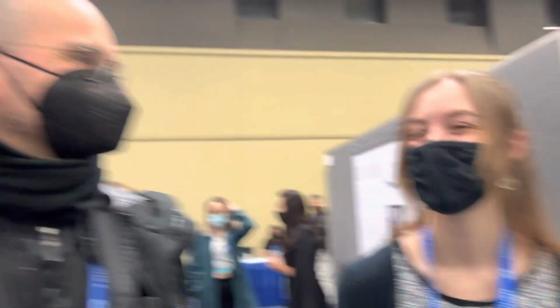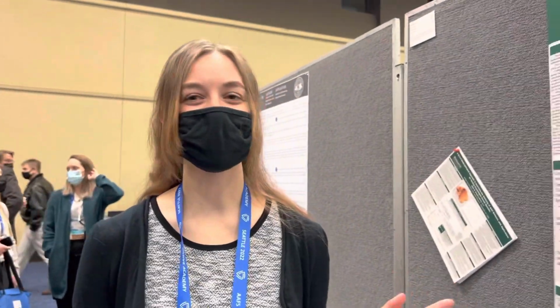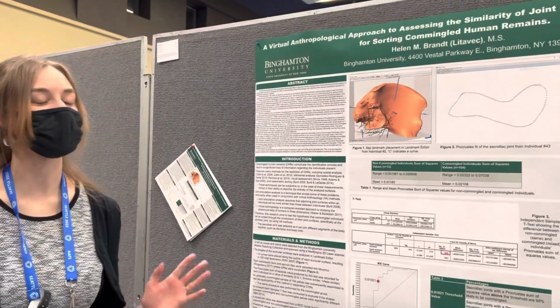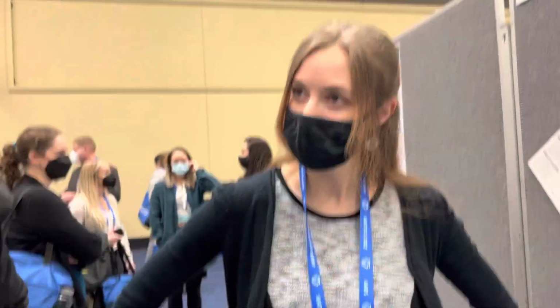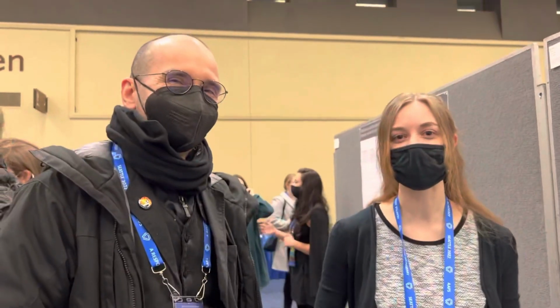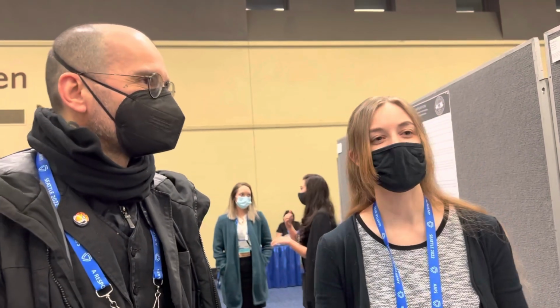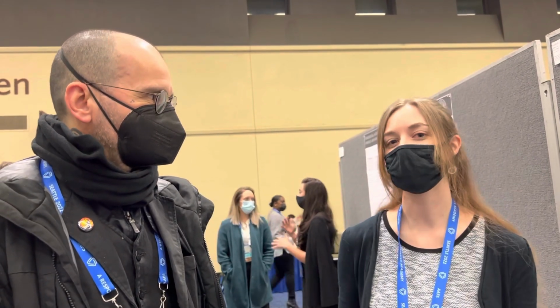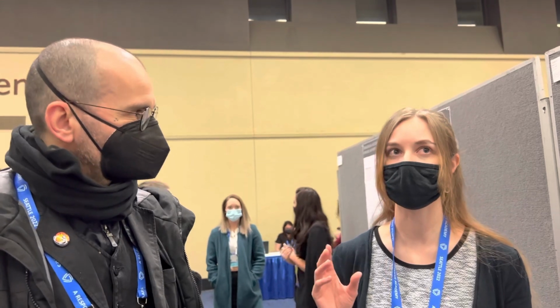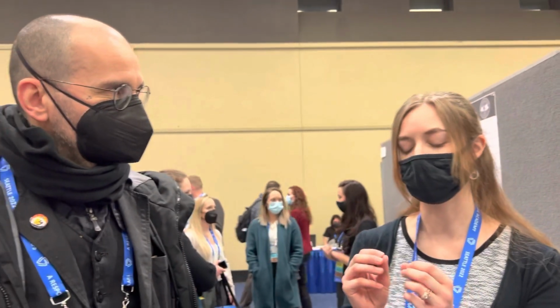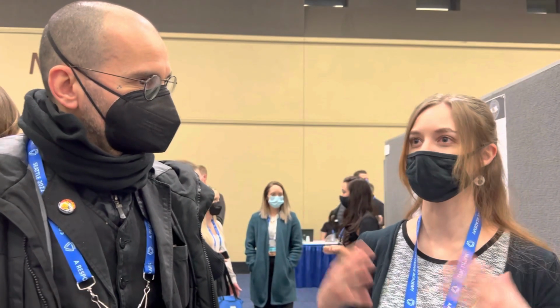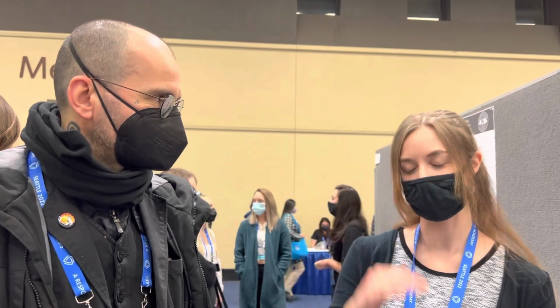Please explain. So essentially in my research here, I'm looking at the sacroiliac joint specifically. Where are they? In the hips. The hip joint that connects basically your torso to your legs. And so I'm looking at the similarity of the joint surfaces in order to say, can we identify if the joint surfaces are too dissimilar to say they come from the same person, or are they essentially similar enough to identify that, yes, they're from the same person.